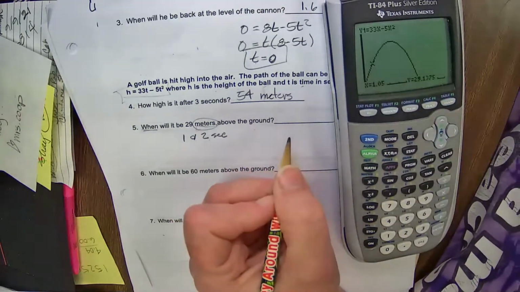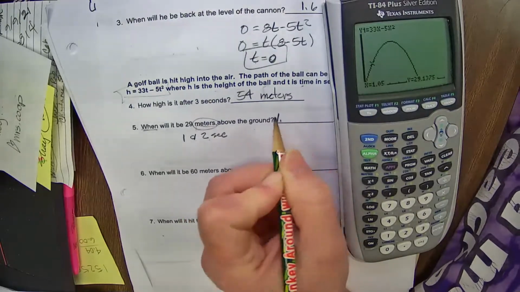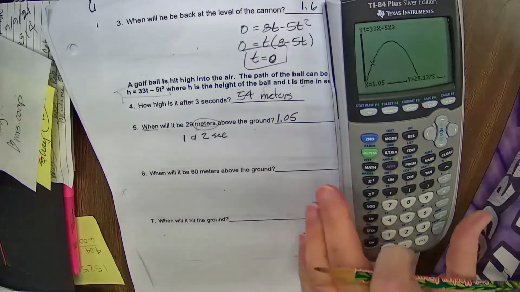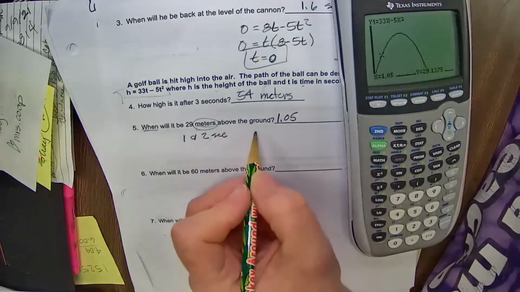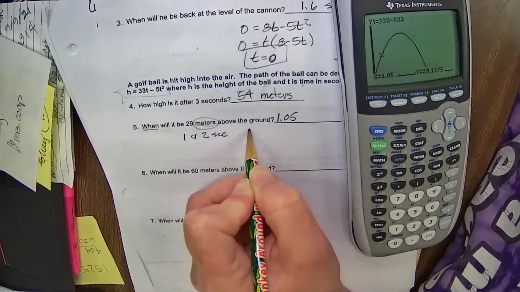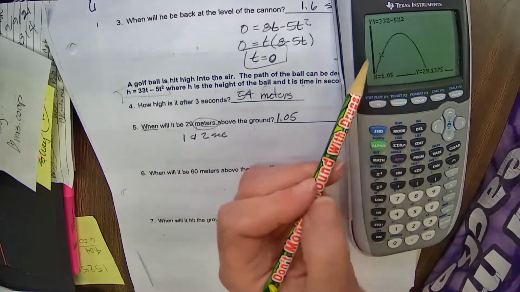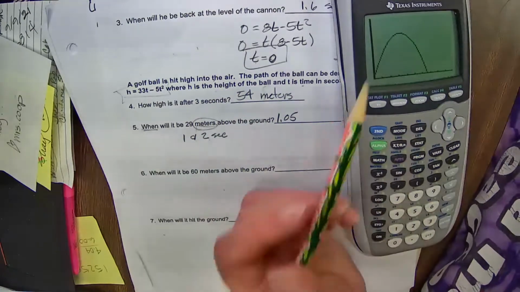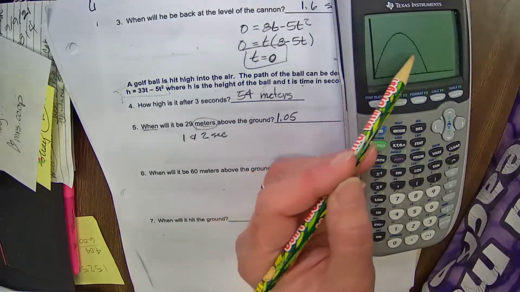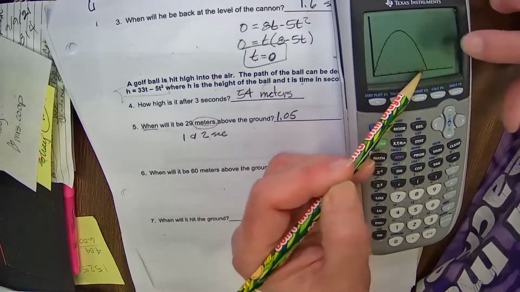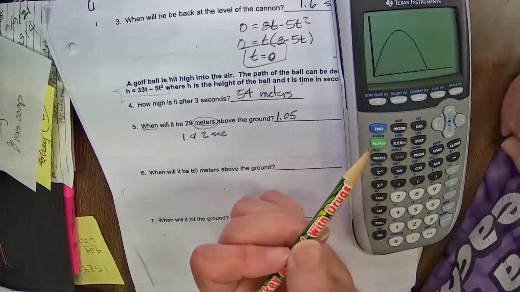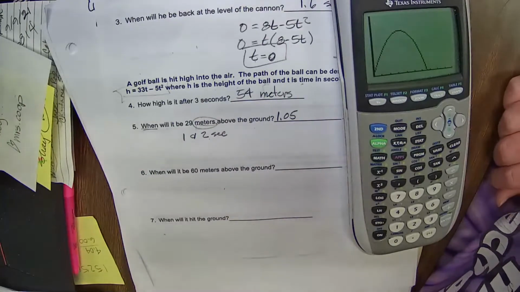29. There we go. Okay, so 1.05. And then the second time it's going to hit 29 meters, right here on the graph, 29 meters was about here. So that's 1, 2, 3, 4, 5, 6. Around 6 seconds, probably a little less.